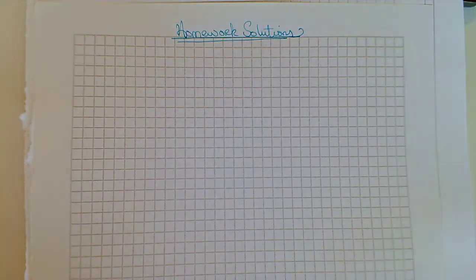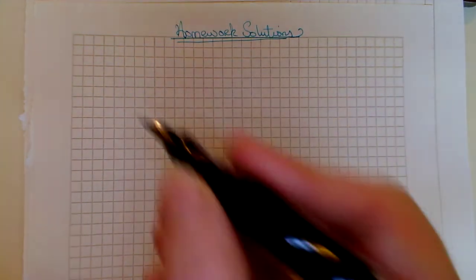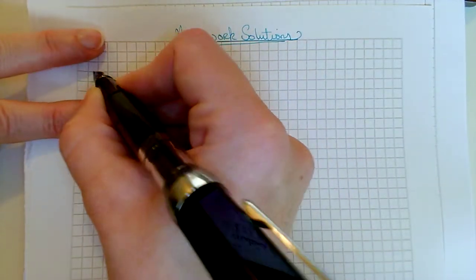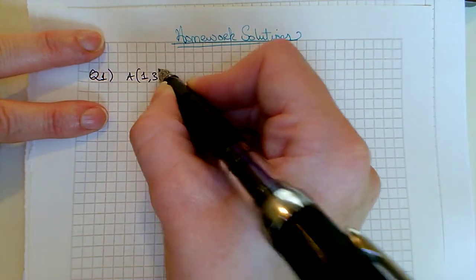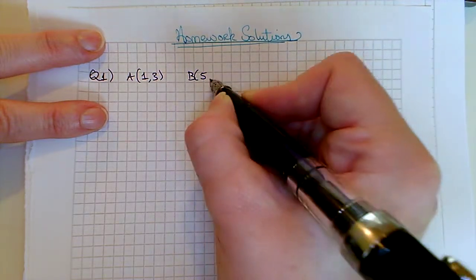Good morning. I'm going to go through the two questions that I wrote down for you for homework, practicing with equations of the line where the slope was a fraction. So the first question that I gave you was that we had to find the equation of the line through the points, question 1, A, which was (1, 3), and B, which was (5, 6).